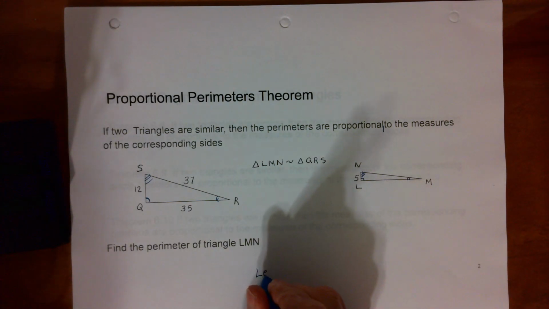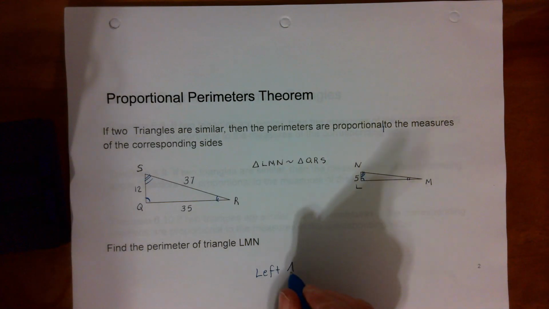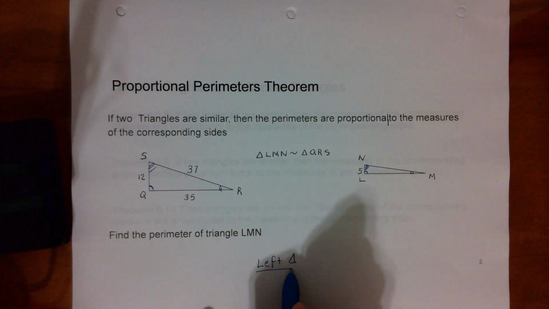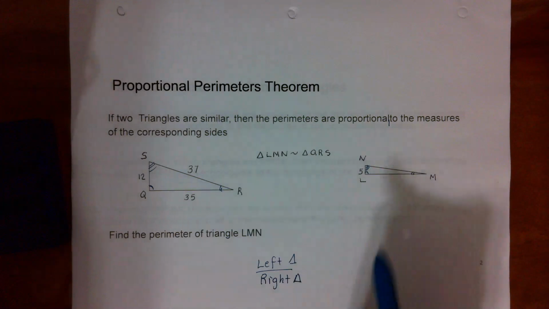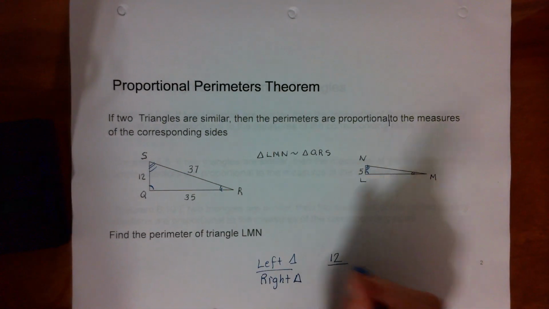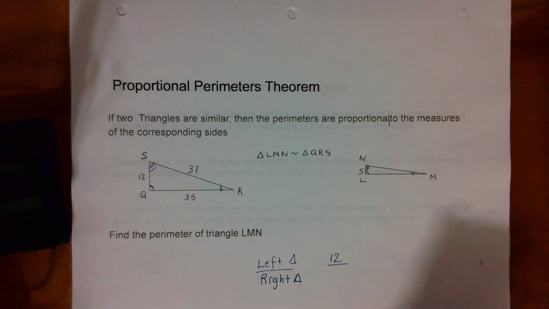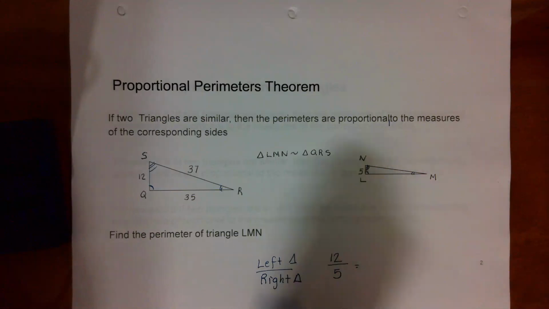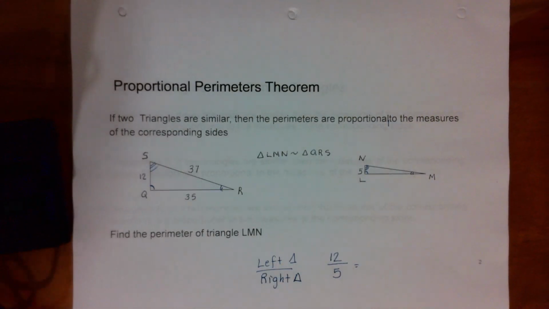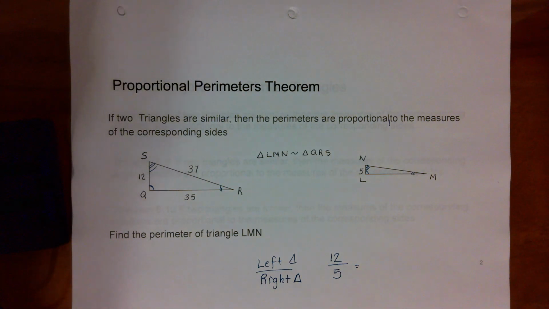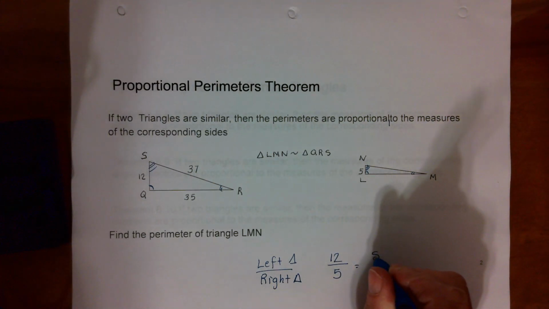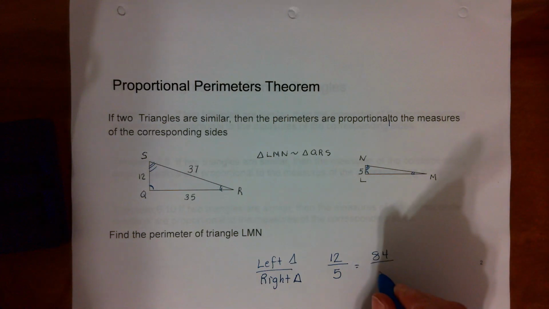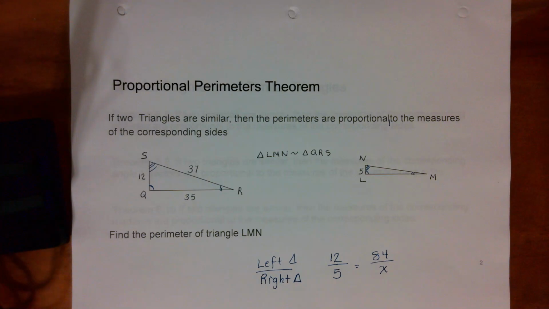I'm going to do left triangle, and I'm going to do right triangle. And on the left triangle, the side that's between the 1 and the 3 is 12. On the right triangle, the side between the 1 and the 3 is the 5. And then if I find the perimeter of the left triangle, so I have 12 plus 37 plus 35 is going to give me 84. So the perimeter of the left triangle is 84. And what I'm trying to find is the perimeter of the right triangle.